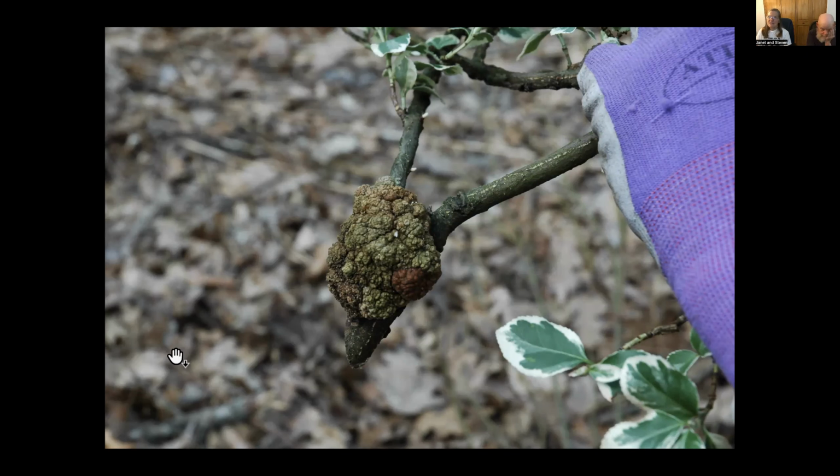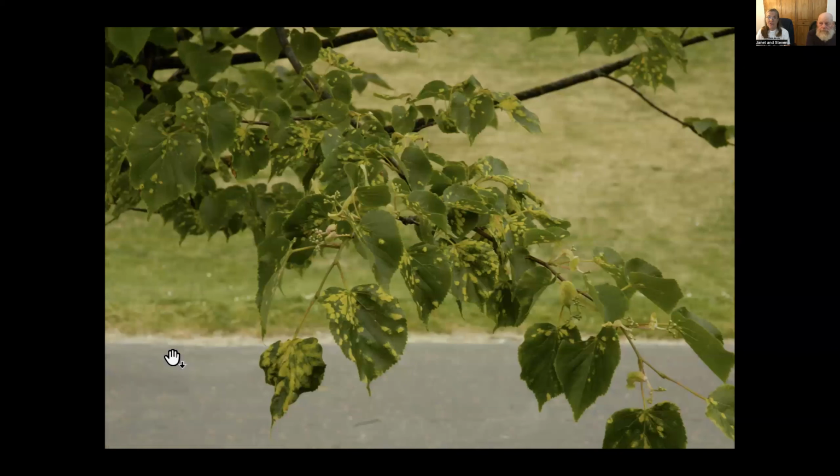So that would be an example of diagnosing a problem, evaluating the damage, saying the potential is great, and so saying, I'm going to control this. I'm going to remove the plant with the crown gall, or I'm going to make sure I sterilize my pruners when I remove the part of the plant with the gall on it. Galls are not always a problem.